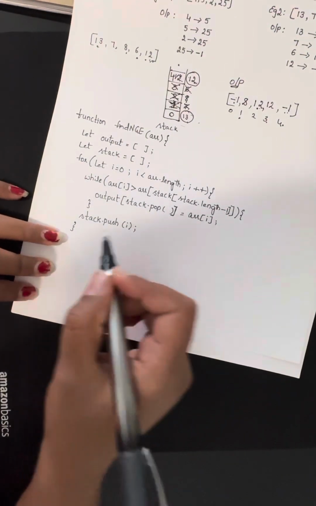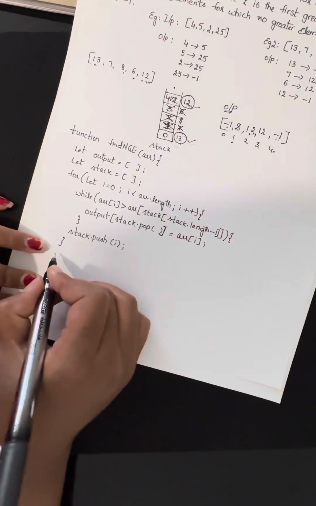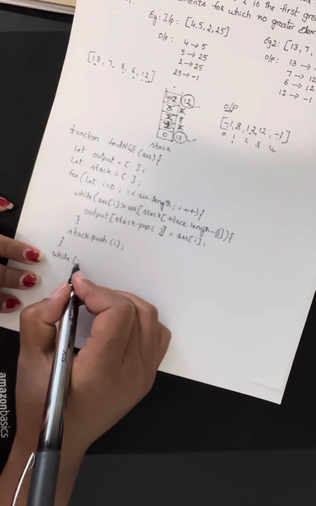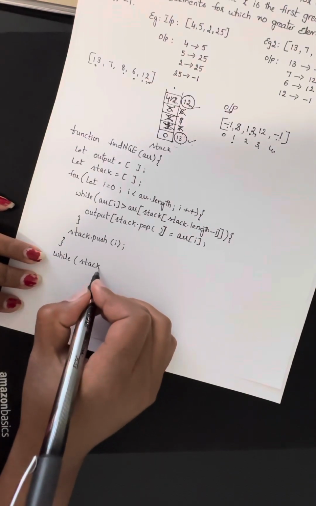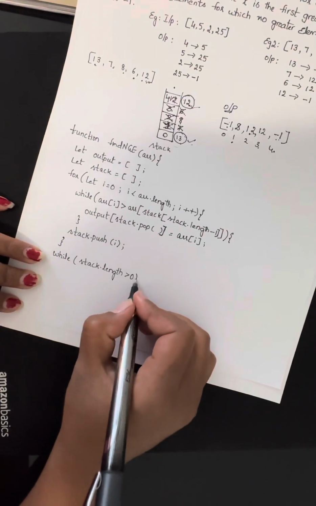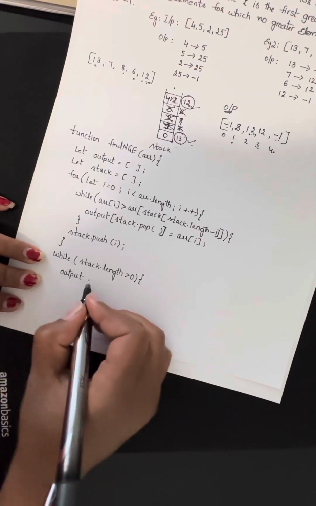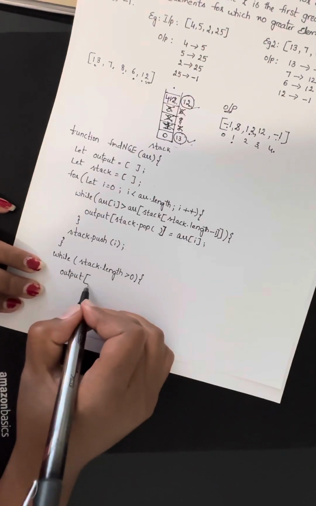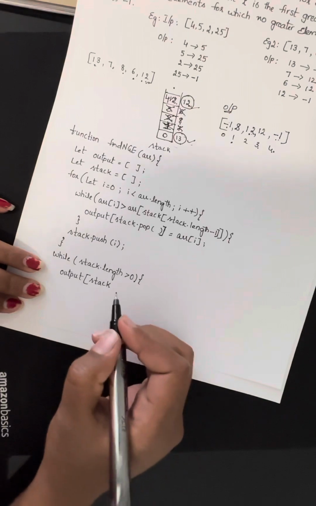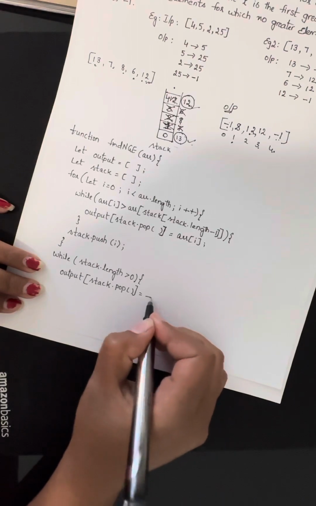Now we need to check if there are any left out elements in the stack, and then loop through them. So I am using a while loop. If stack dot length is greater than 0, that means we have elements left out in the stack. We're just going to put -1 for all those numbers that are left out in the stack.